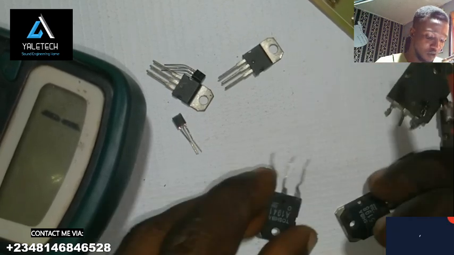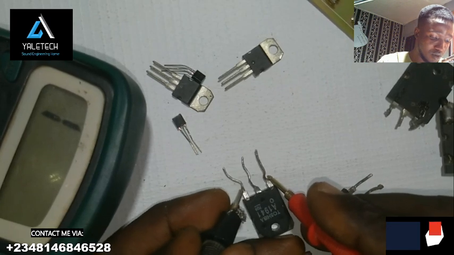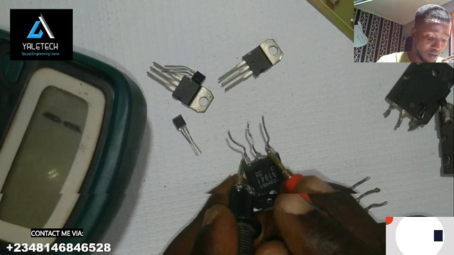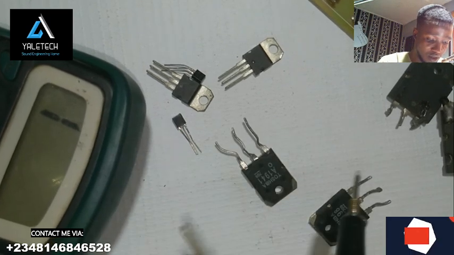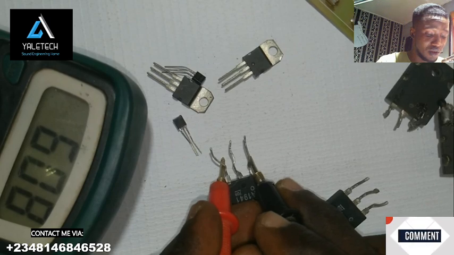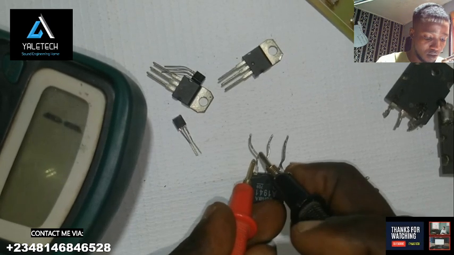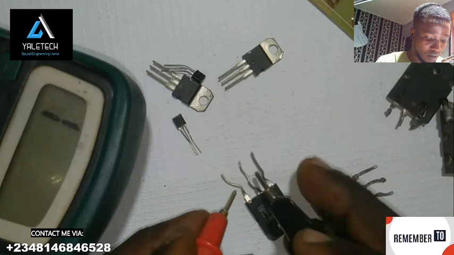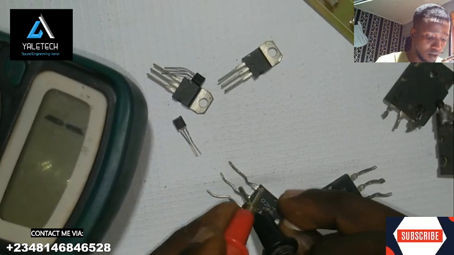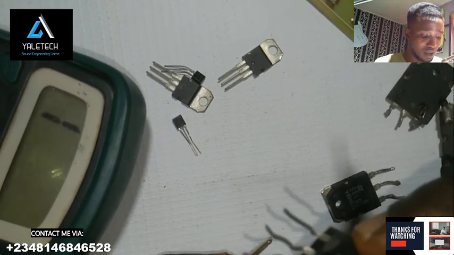Now, just for confirmation, you can see if I test it this way, these are the good ones. You see it. It's not reading. It should read in just one direction. So let's try the other direction. You see now reading, and no noise of short. So if I check the middle, now reading. So you can see this one reads in just one direction. So this is a good one.